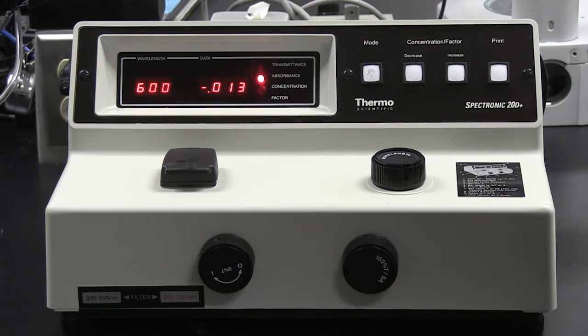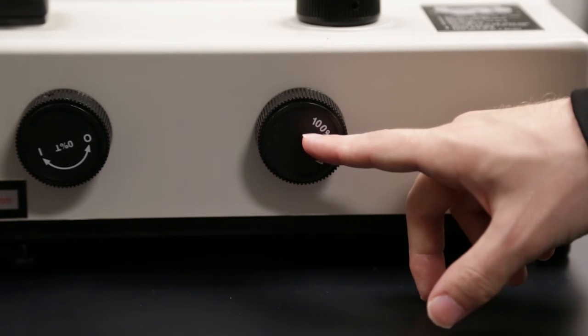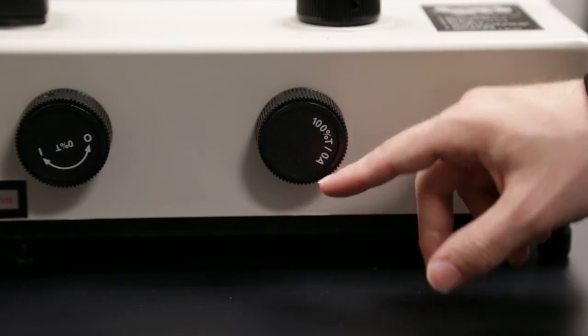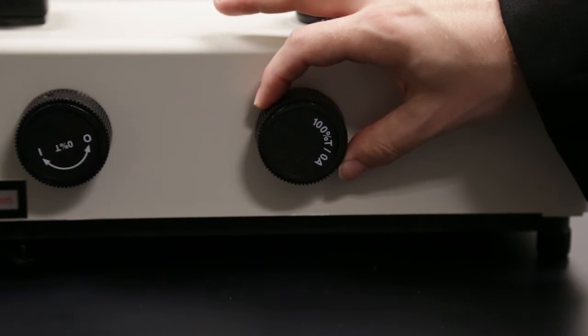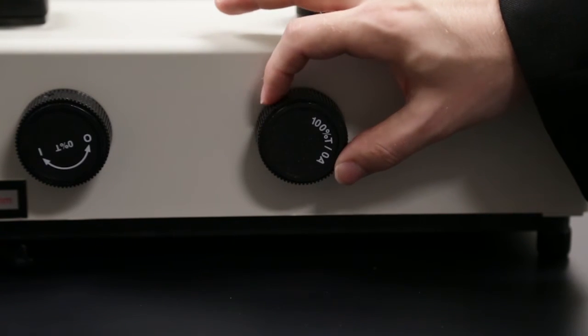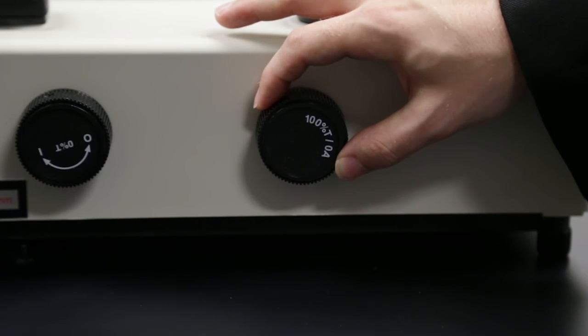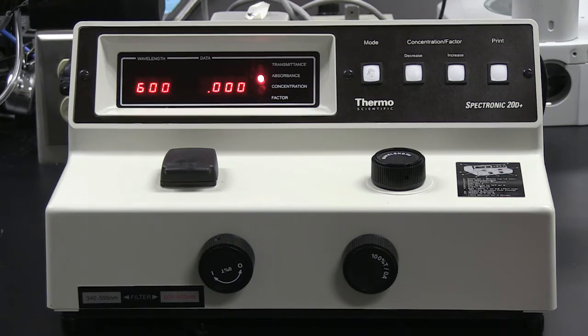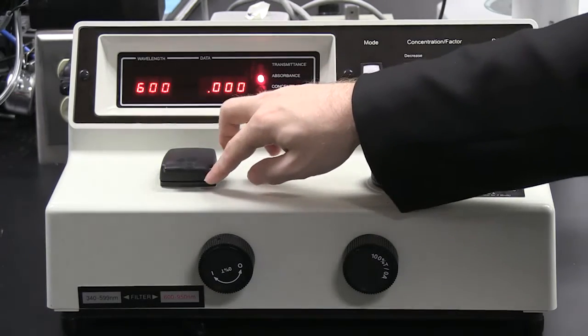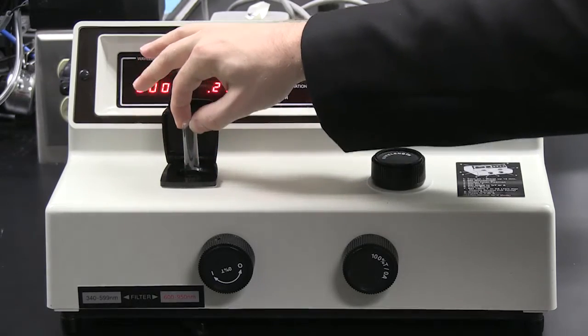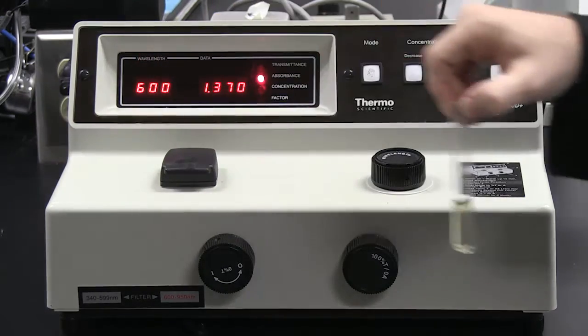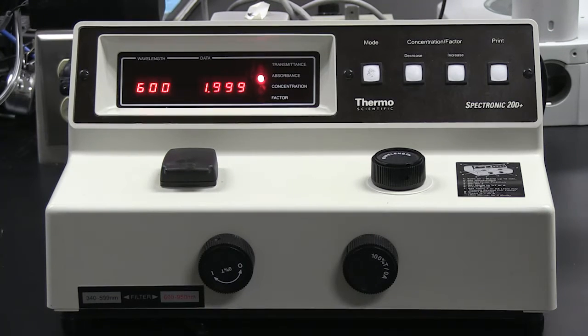Now we want to set the machine to read 0 absorbance. To set my blank to 0 absorbance, I will turn the knob that reads 100% T/0A. I will turn this knob slowly until the output reads 0 absorbance. Next, I take out my blank, and the machine is ready for measuring my sample.